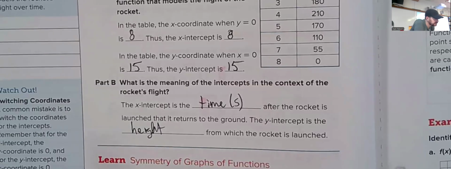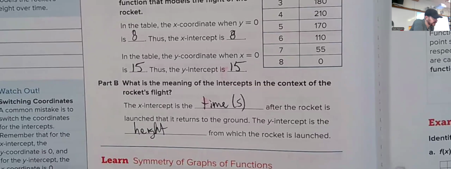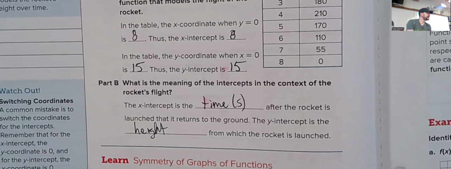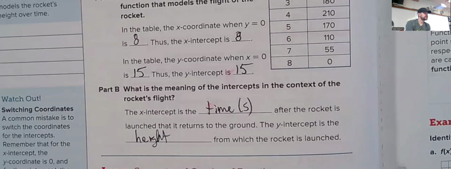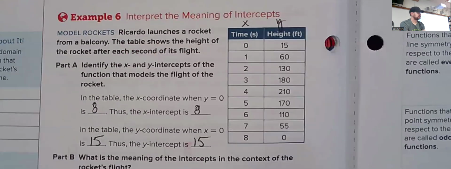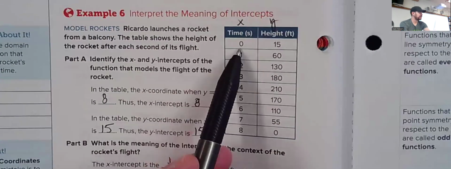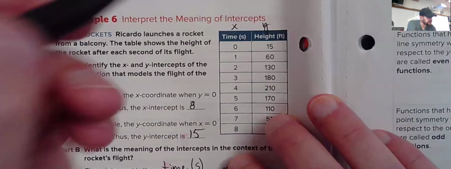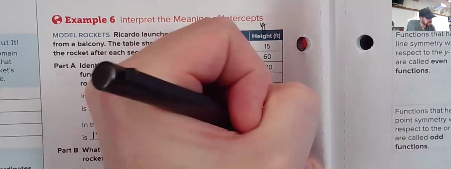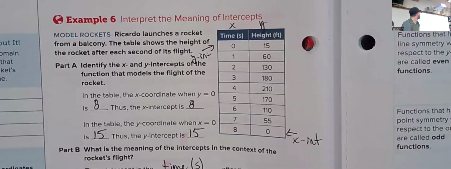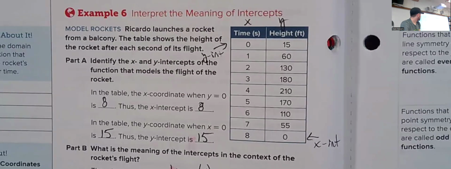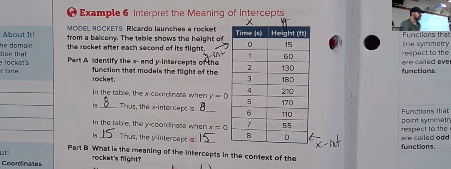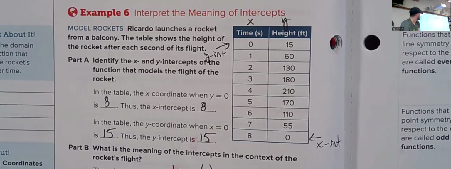Let's see. We're good there. Okay. Any questions about intercepts so far? So you can tell an x and a y intercept from a table of values based on when x is 0, that would be the y-intercept, and when y is 0, that would be the x-intercept. So if you want to put a little note here, that is the y-intercept, and right here is the x-intercept. When x is 0, the y value is the y-intercept. When y is 0, the x value is the x-intercept.